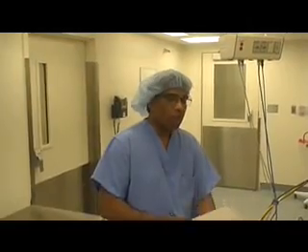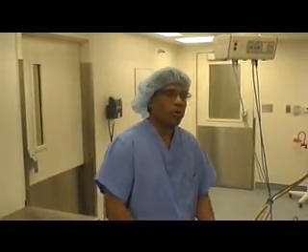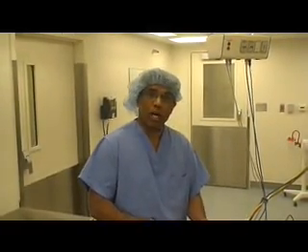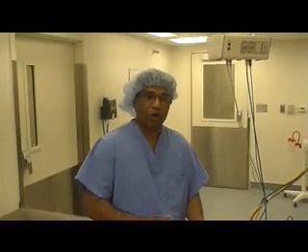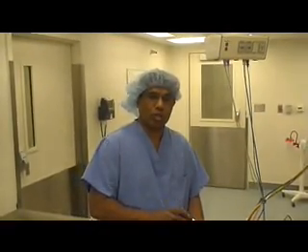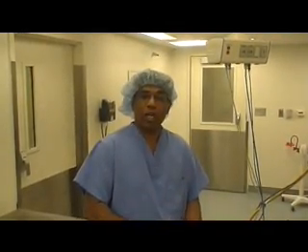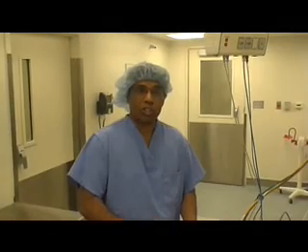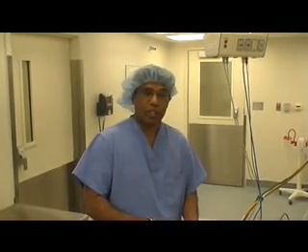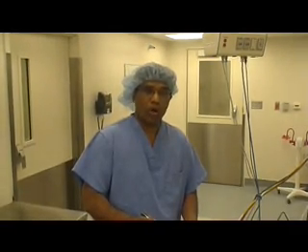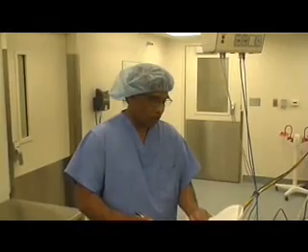So it's very important that the timeouts are done in the operating room in the presence of the surgeon and all the surgical team to once again confirm the site and the procedure that will be performed on the patient.